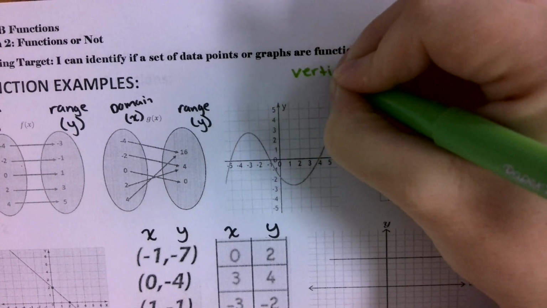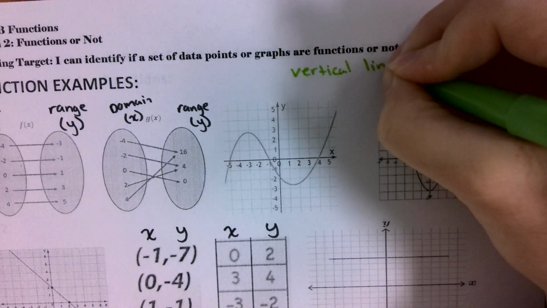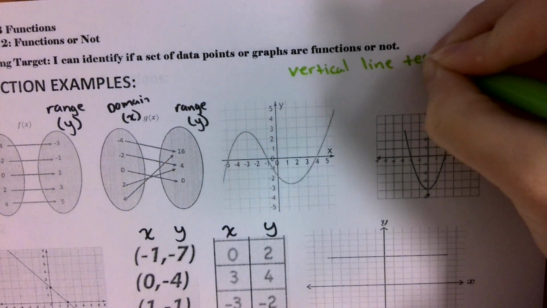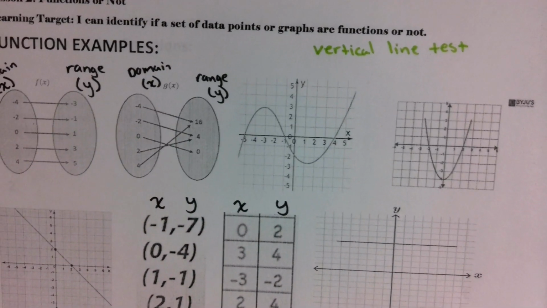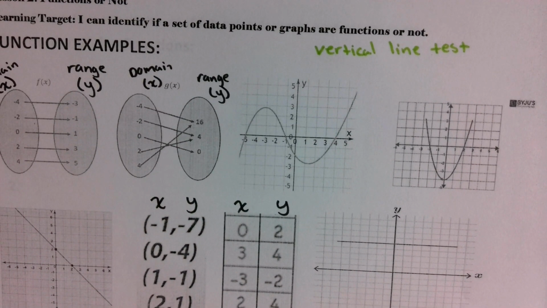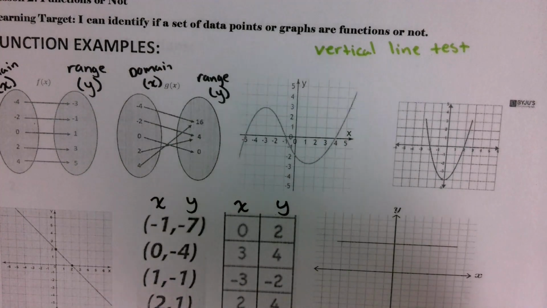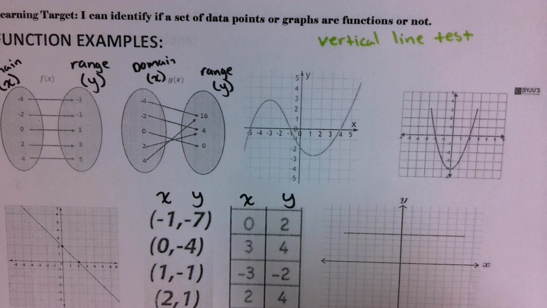I want you guys to write that down. The vertical line test. With a vertical line test, I can draw a vertical line. Vertical lines go up and down. I can draw a vertical line anywhere I want on my graph, and it should only cross over the function or the relation at one point.